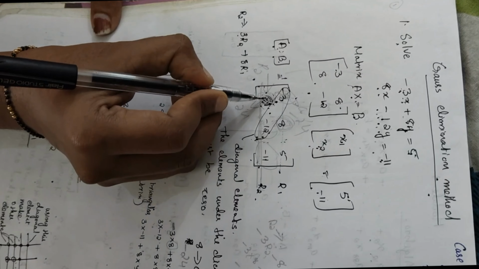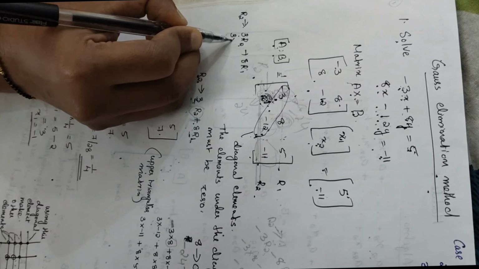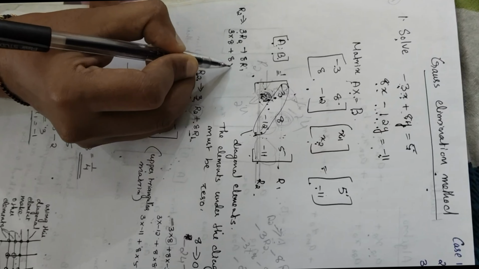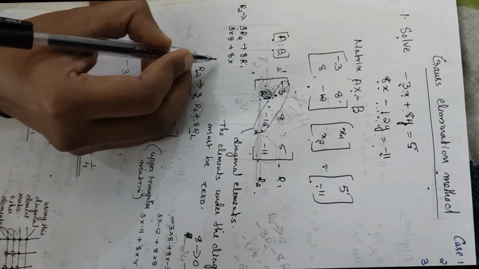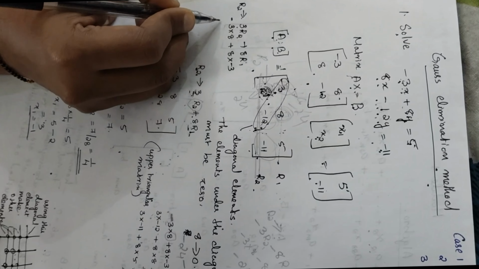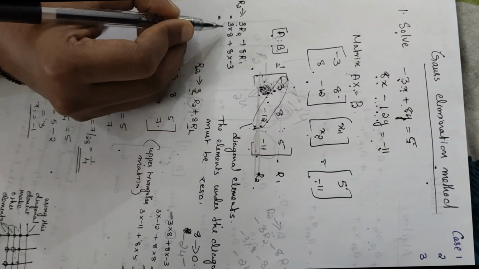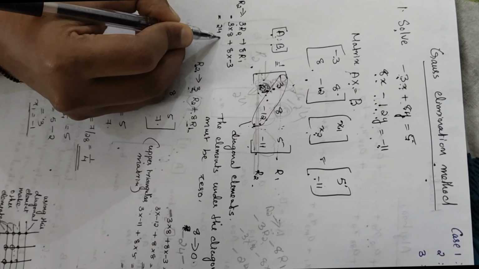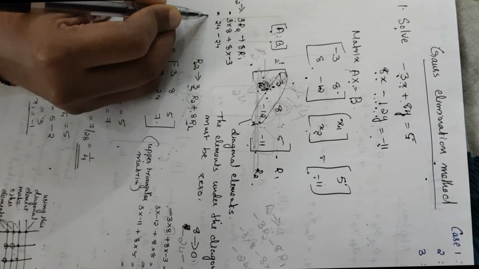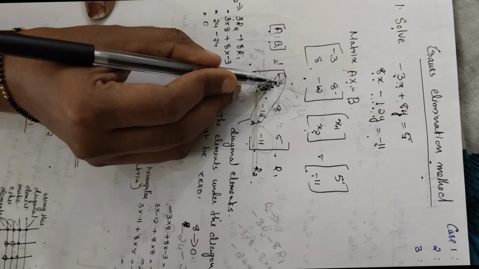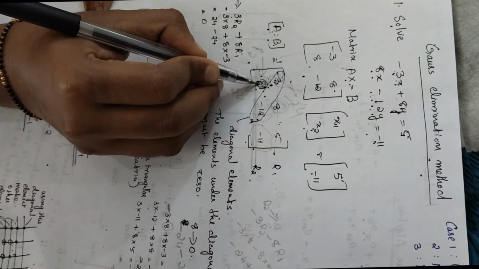Here the first element of R2 is 8. So 3 into 8 plus 8 into R1's minus 3. The first element will be 24 minus 24, which is 0. So we have converted this element to 0.